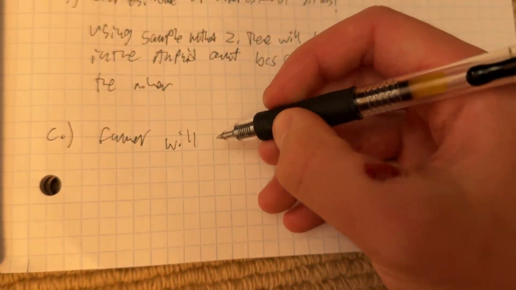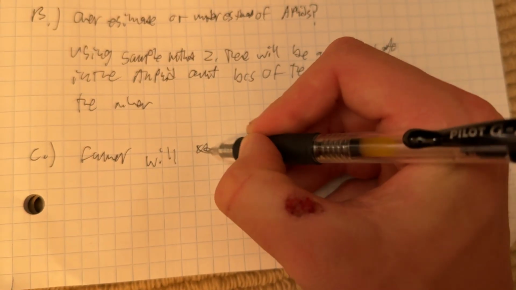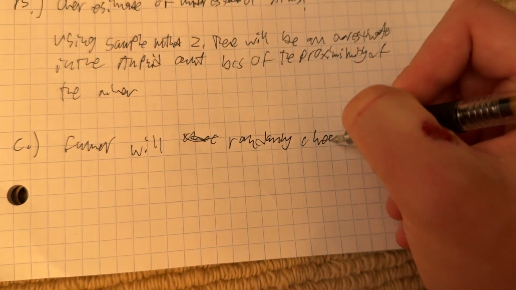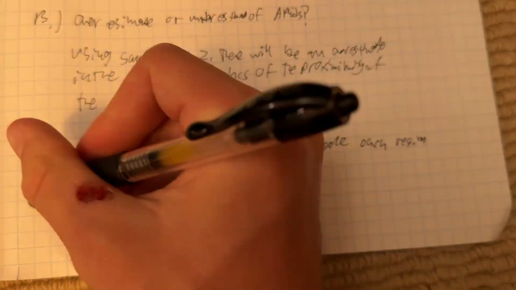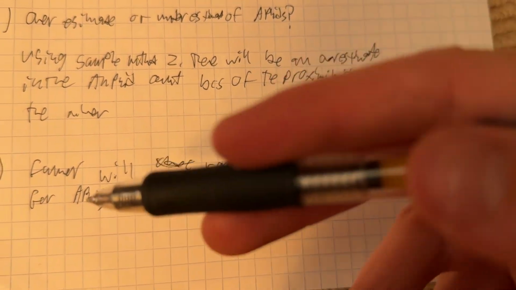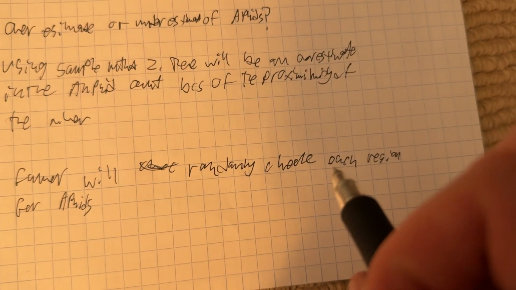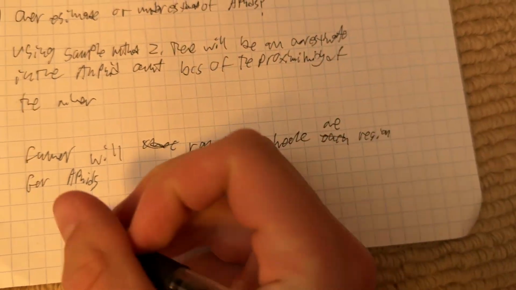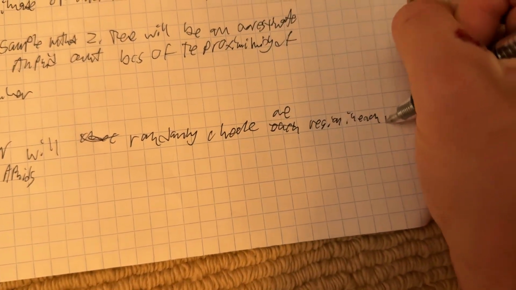So the farmer will randomly choose one region in each row and check for aphids.